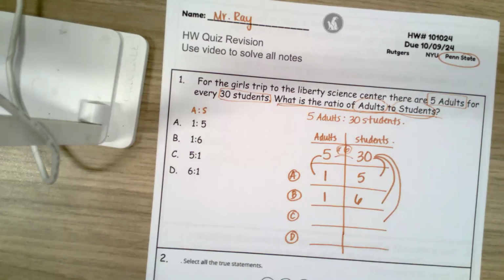And to get from here, I also divide by 4, and that's 3, 6, 9, 12, 15, 18, 21, 24, 27. So that made it easy for me.